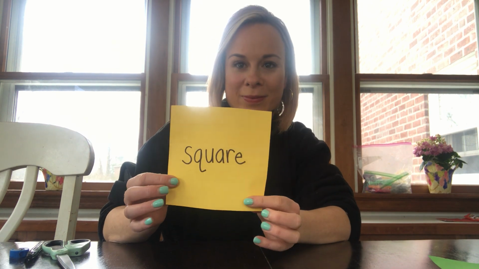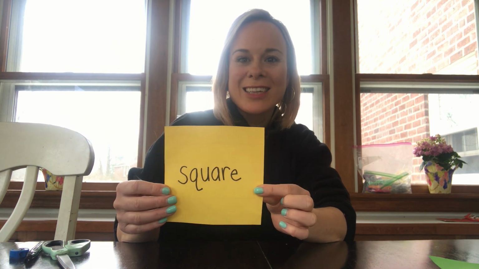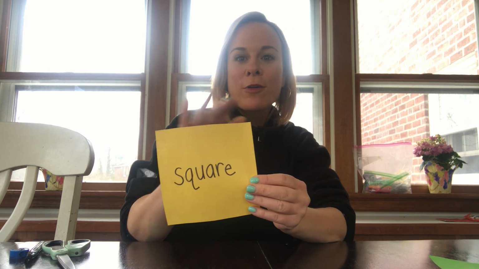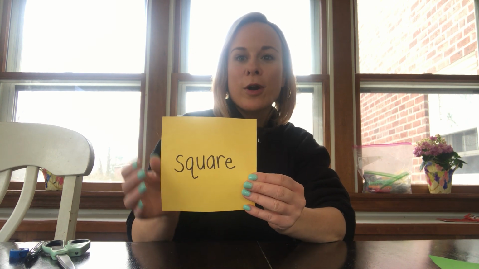All right, I'm going to hold these up before we move on to one more shape, and I want you to try to whisper to me what shape it is. All right, ready? Very good. This is the square, boys and girls. 4 equal sides, 4 vertices.